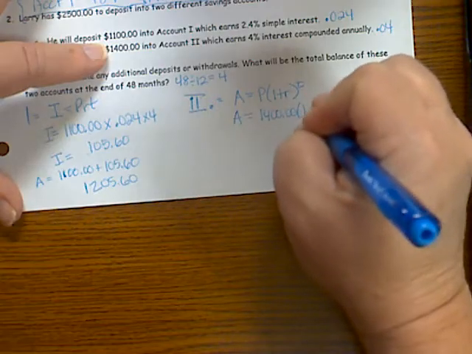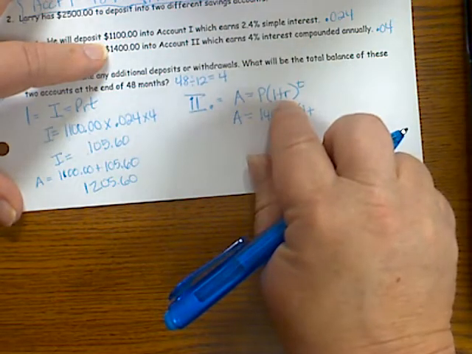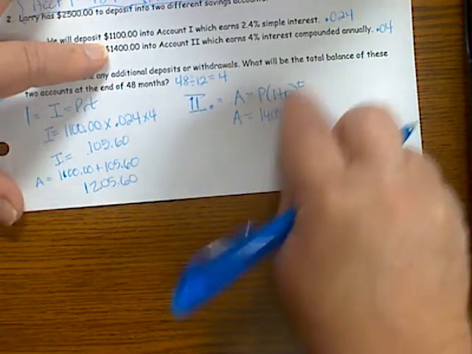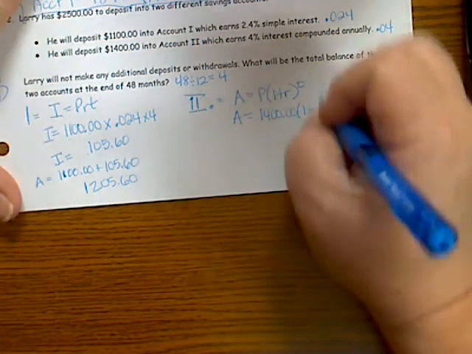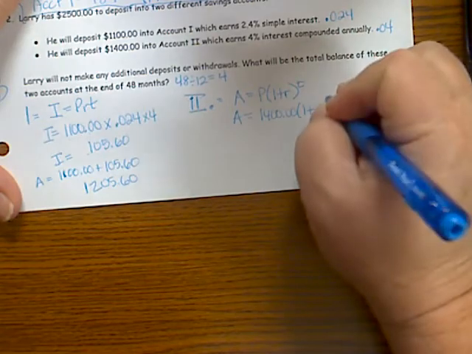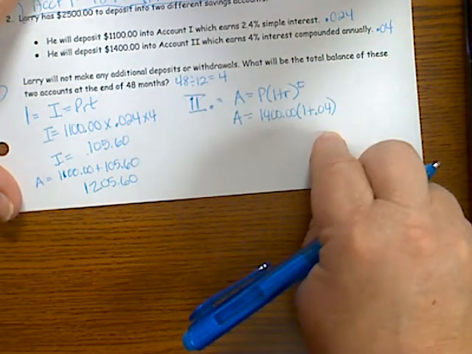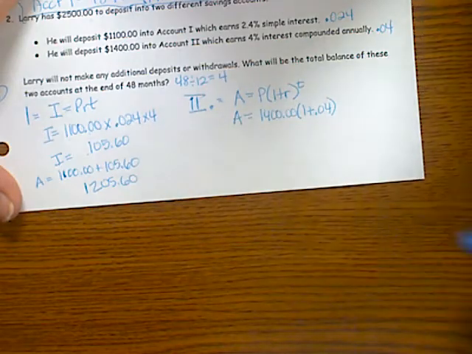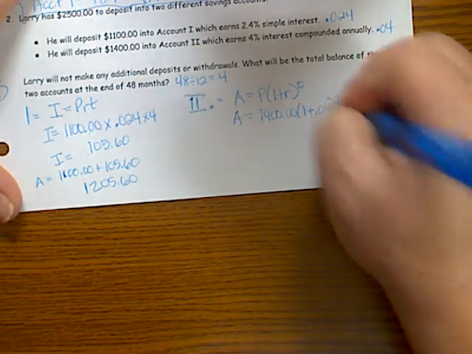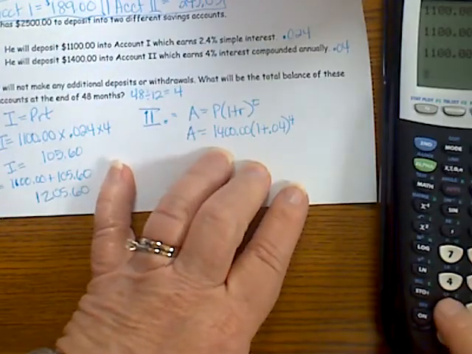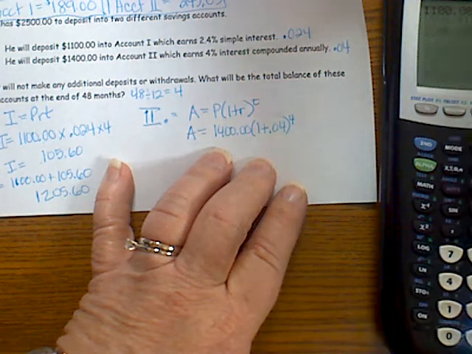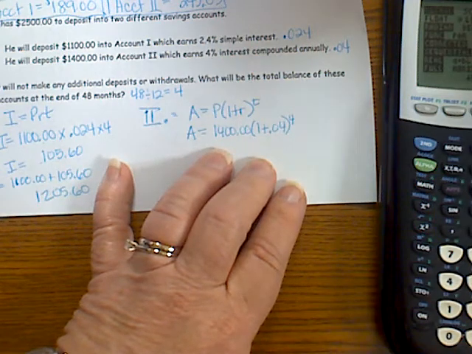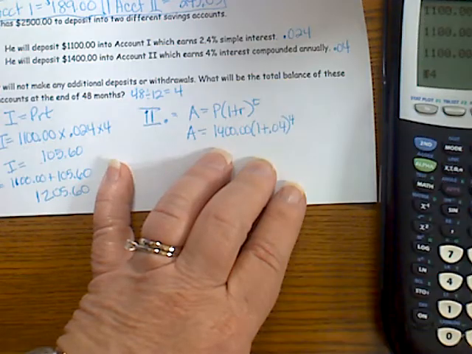Parentheses 1 plus, what's my rate as a decimal? Up here it says it's 0.04, parentheses to the power of, what is my time? 4 years, not 48 months. So let's put that in. So I have 14, what mode am I in? I'm on 2, and that's what I wanted. I wanted it to look like money, so that's good. Second and quit.